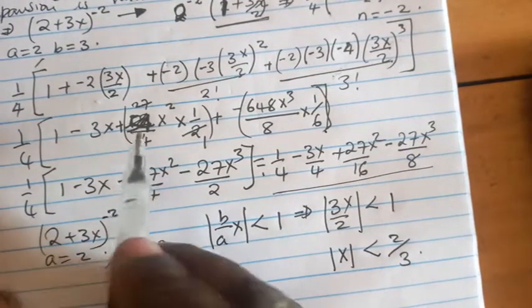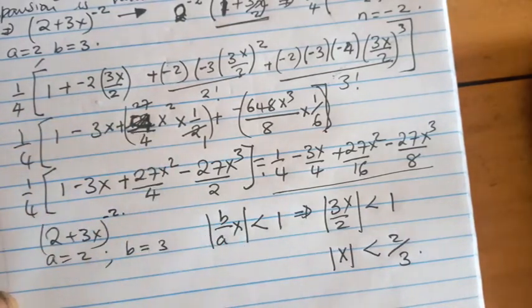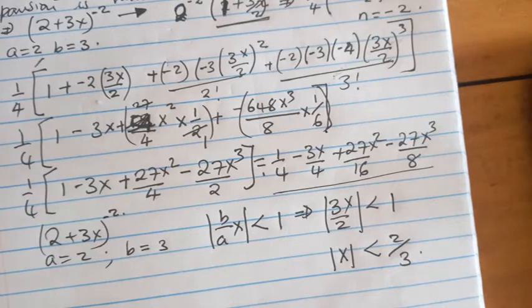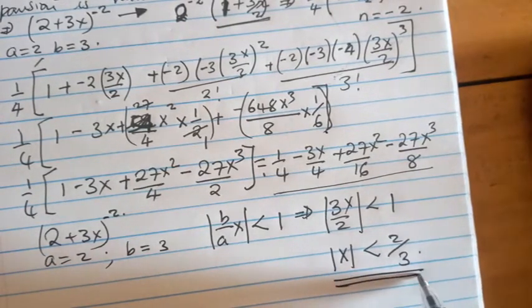Please note, this is a 54. This is a 54. I may want to make that correction. It's a 54 according to our expansion, and this is the final submission.